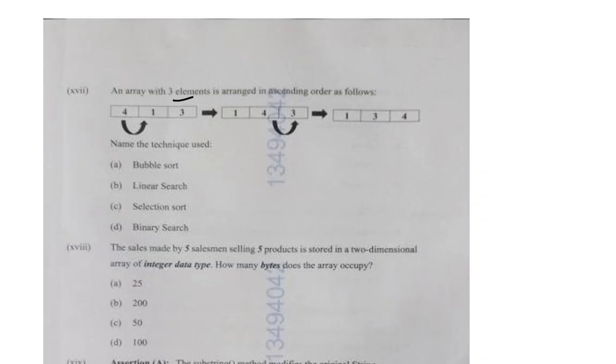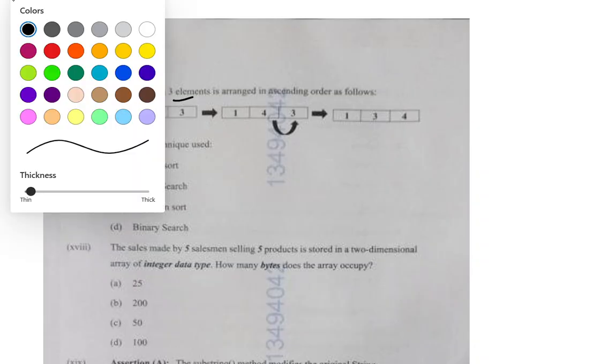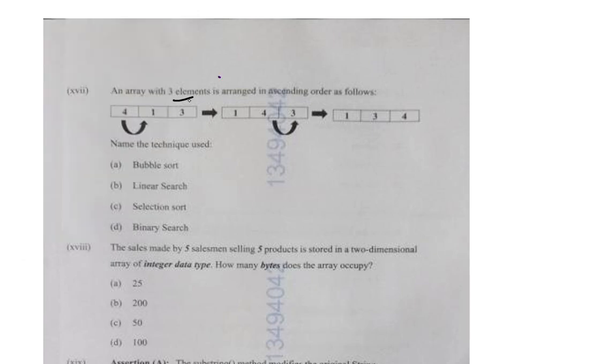Now this is an array with 3 elements. Now what happened? Let's try to use a different color. The array with 3 elements is arranged in ascending order. Ascending order means what? It is a sort. So it can be either bubble sort or selection sort. Bubble sort is consecutive values comparison, whereas selection sort finds the minimum across the entire array. So here consecutive values are compared and sorted. So this will be your bubble sort.